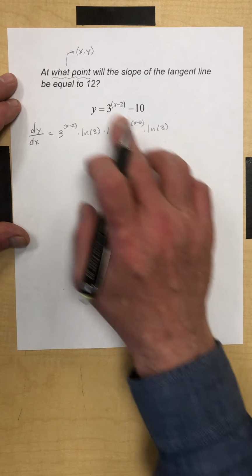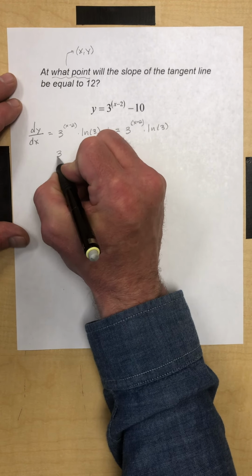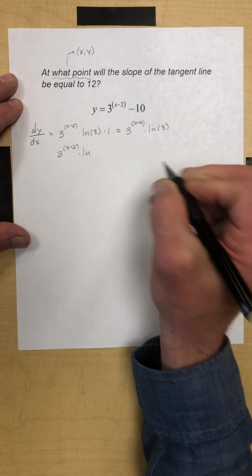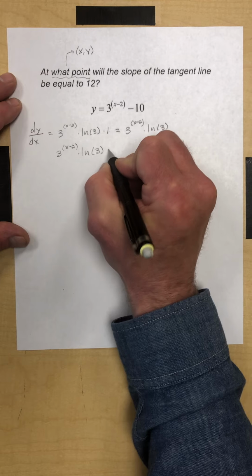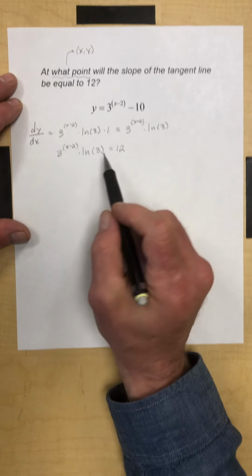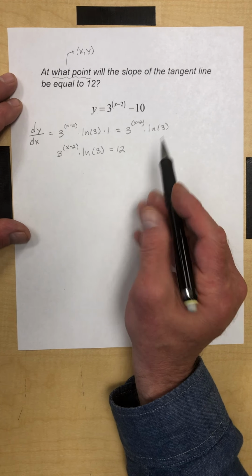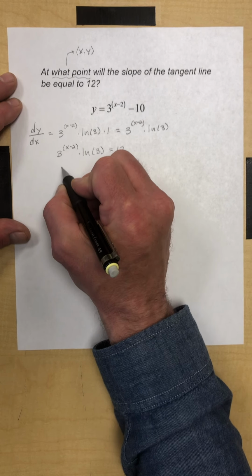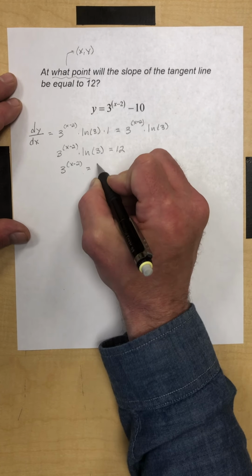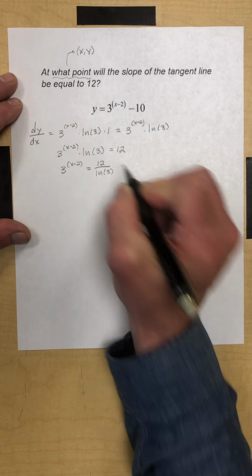Now we want to know when that derivative is going to be equal to 12. So we set this equal to 12 and then just solve. So I get 3 to the power of x minus 2 times the natural log of 3, set that equal to 12, and solve for x. The natural log of 3 is just a number, a constant multiplier. So we divide both sides by the natural log of 3, and we get 3 to the power of x minus 2 equals 12 divided by the natural log of 3.